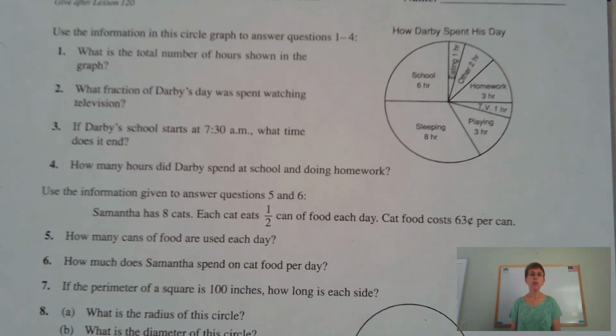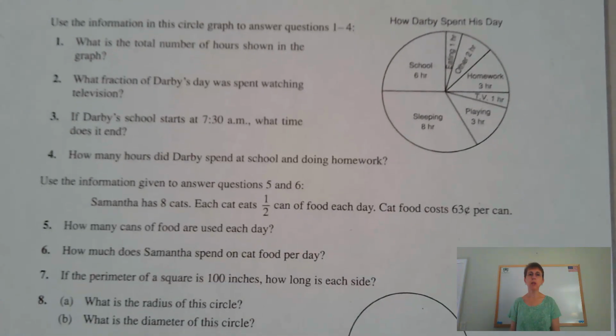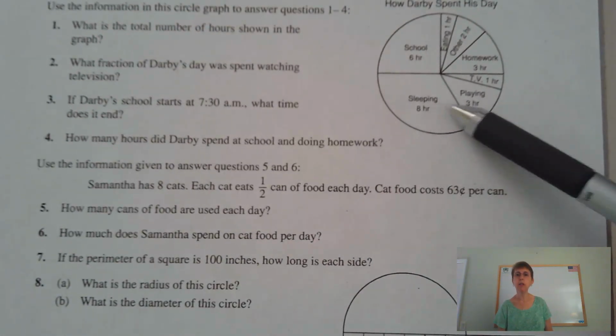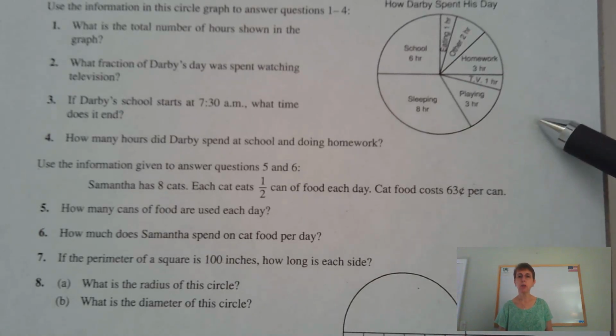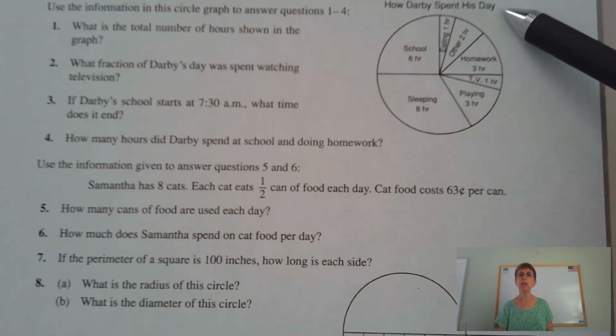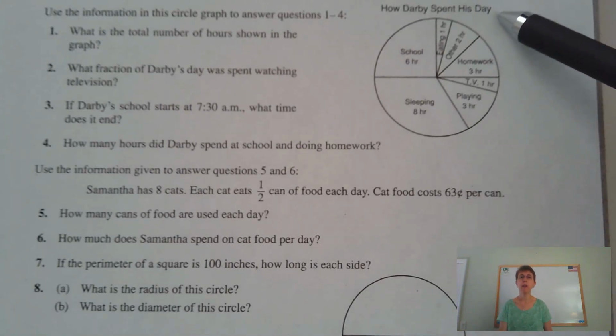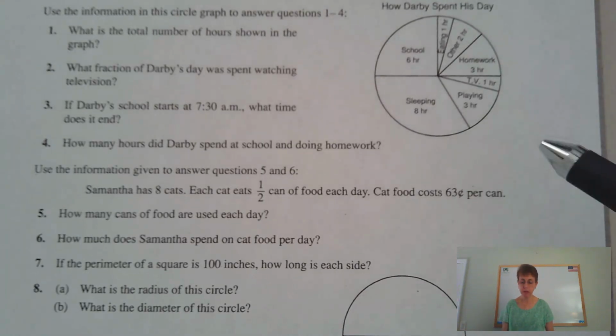First section, use the information in the circle graph to answer questions 1 to 4. So the first thing you need to do is to take a good look at the circle graph. Again, notice that there is a title. You always want to make sure you're reading that so you know what it is that you're looking at on the graph. And this is how Darby spent his day.